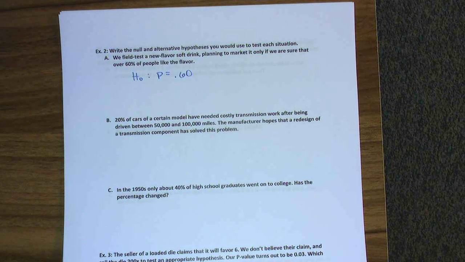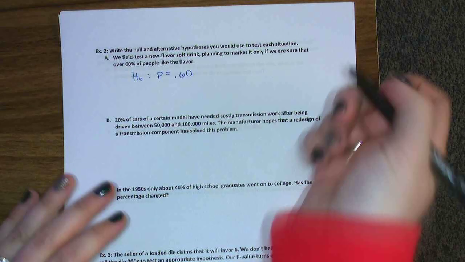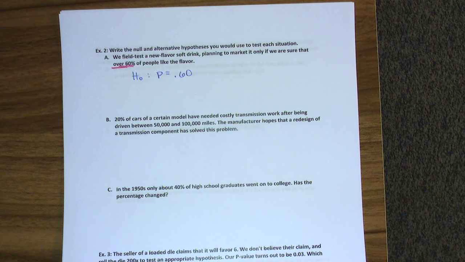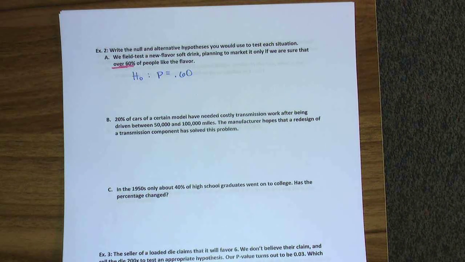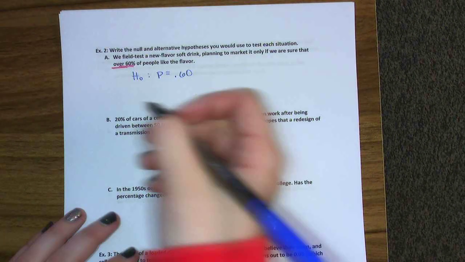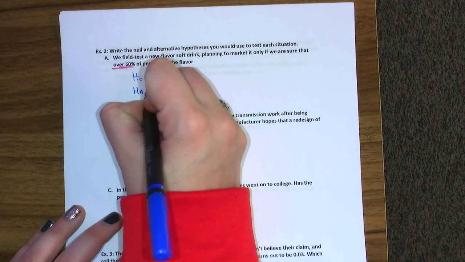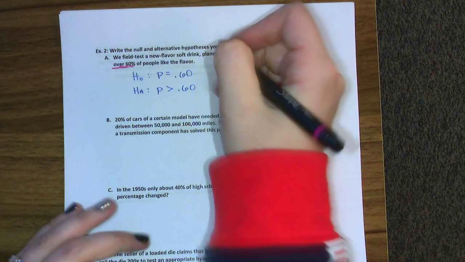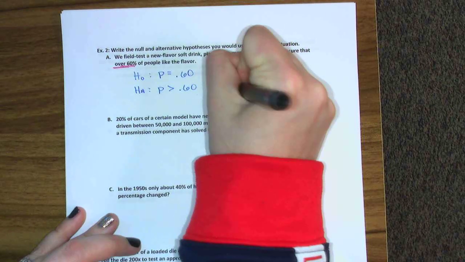The key part here is over 60%. That means we need the greater than option, so we're going to have a right tail test. Our alternative hypothesis is p is greater than 0.60, meaning it's a right-tailed problem.